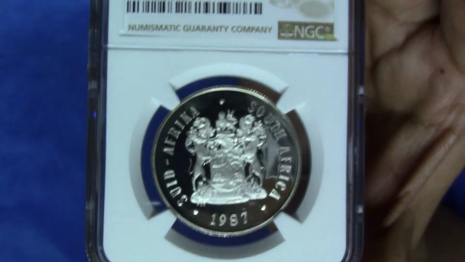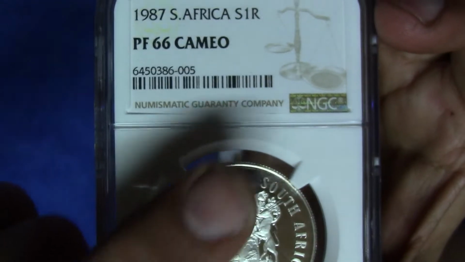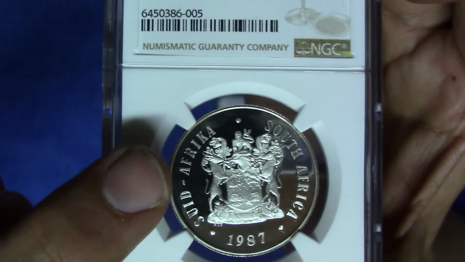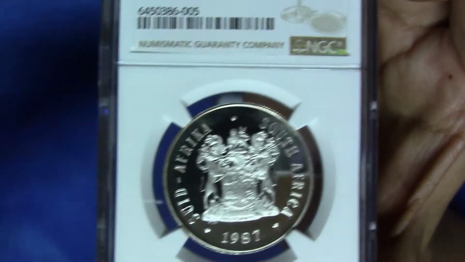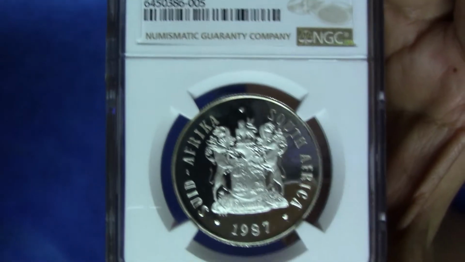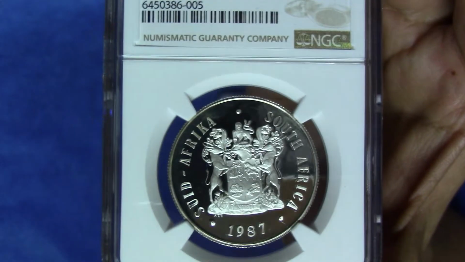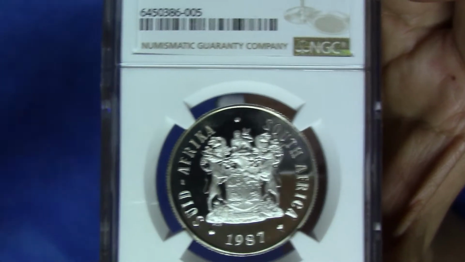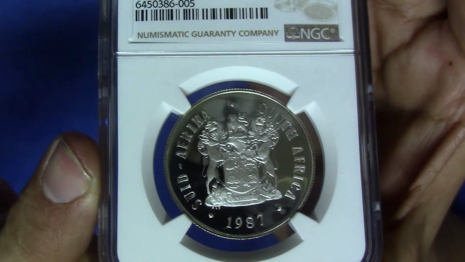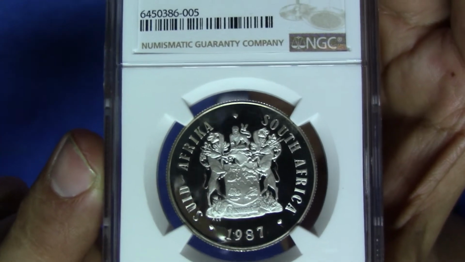Very, very few marks. And then the last thing is, of course, cameo, which refers to the contrast in the fields versus the contrast on the high points, on the reliefs. There's a high contrast there. So that's where the cameo comes from.